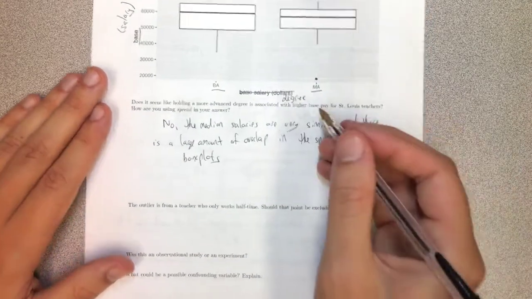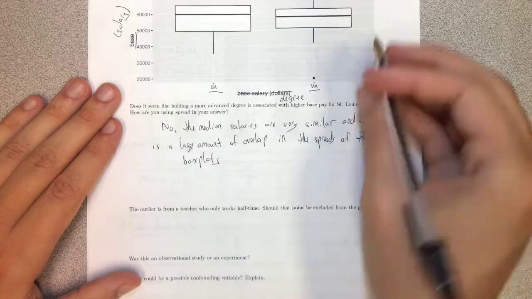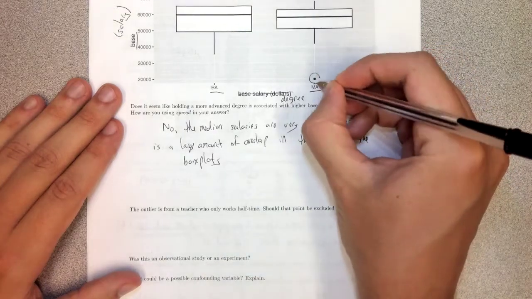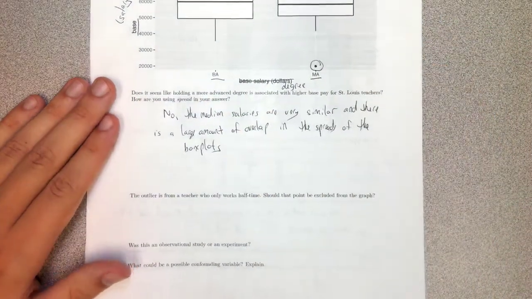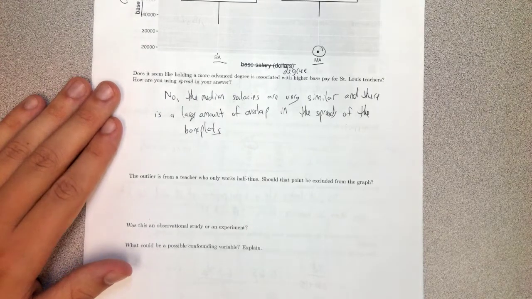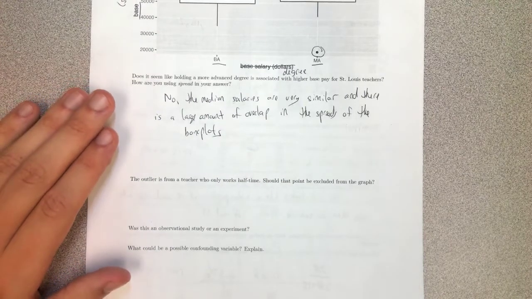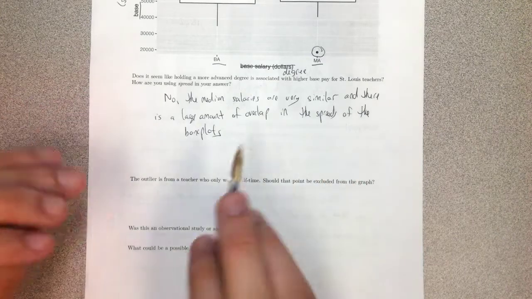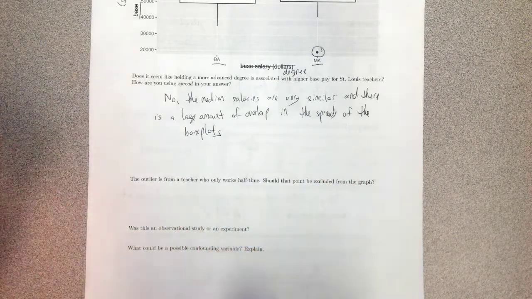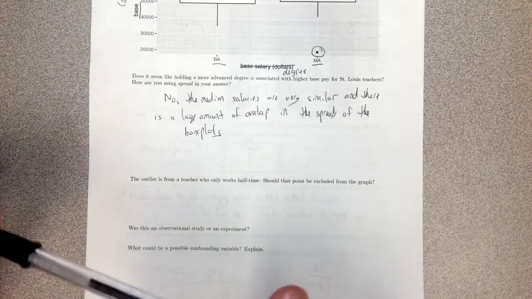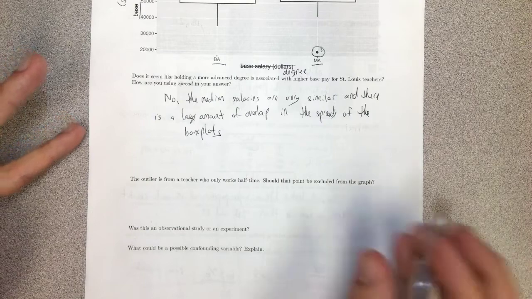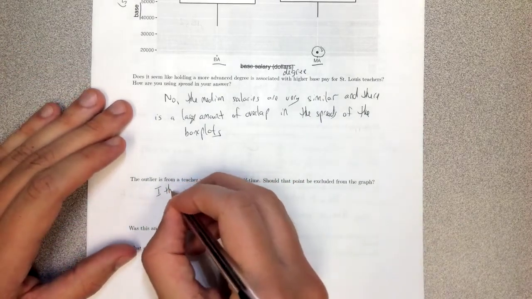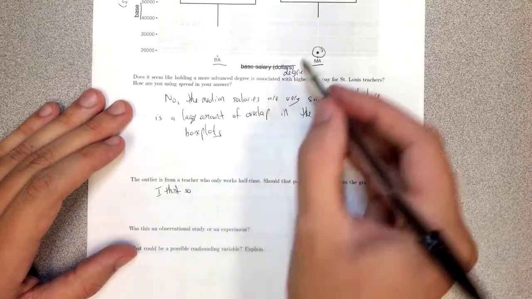We can also see from our side-by-side box plots that there's this outlier here. This teacher, the outlier marked with a little dot, only made $20,000. Take another second to pause the video and ask yourself if that point should be removed from the graph. All right, I would say yes.